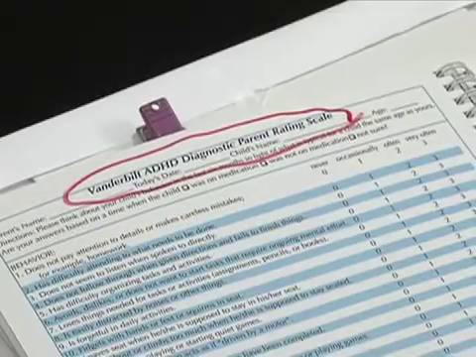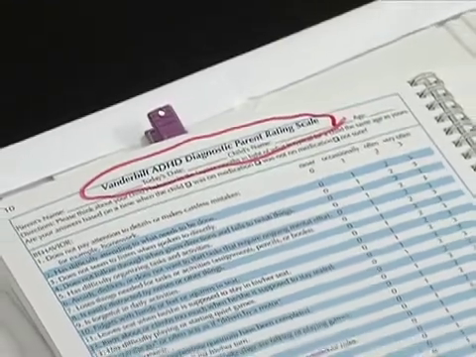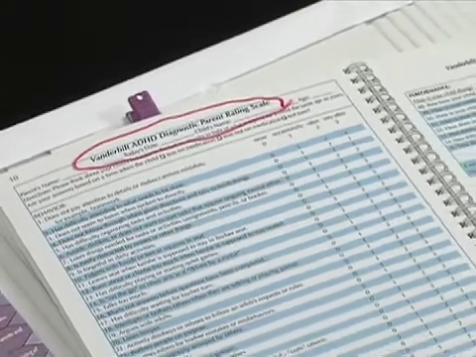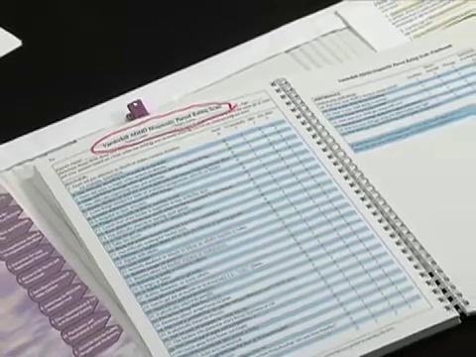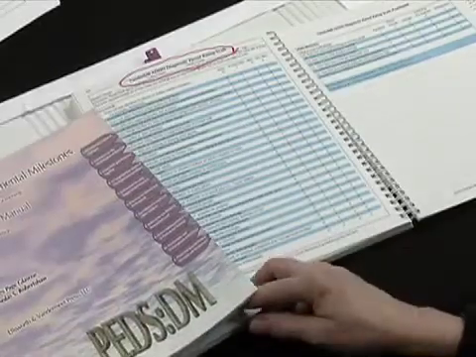Last is the Vanderbilt ADHD Diagnostic Rating Scale. While this measure is not a screen, it is useful to use when a child has elevated attention factor scores on the PSC. The PEDS-DM manual contains the scoring for all the optional measures.